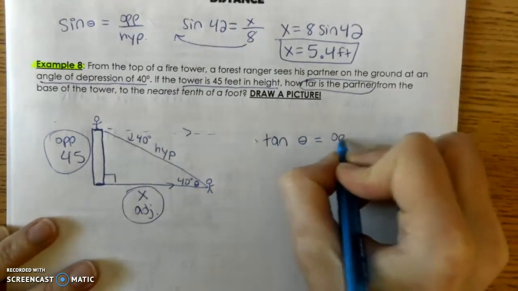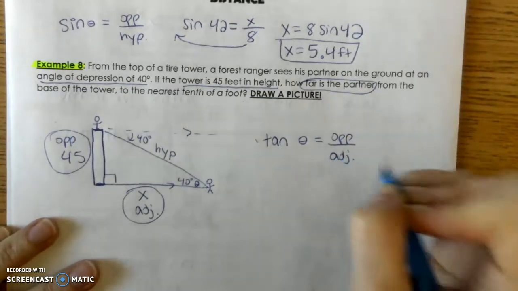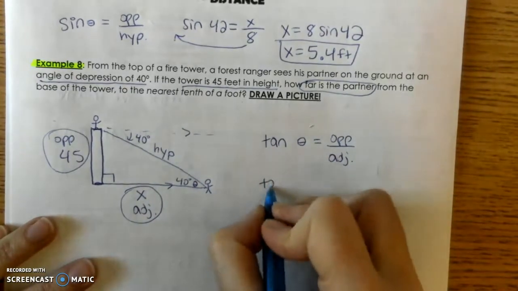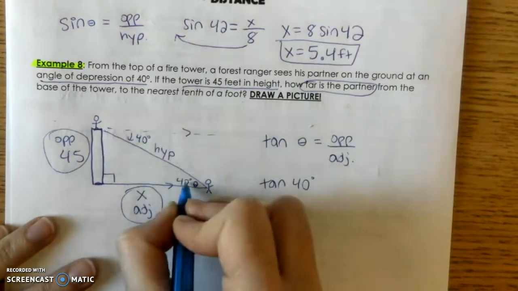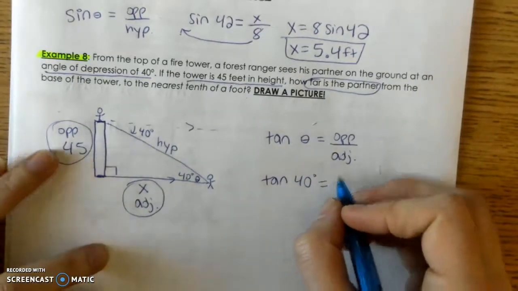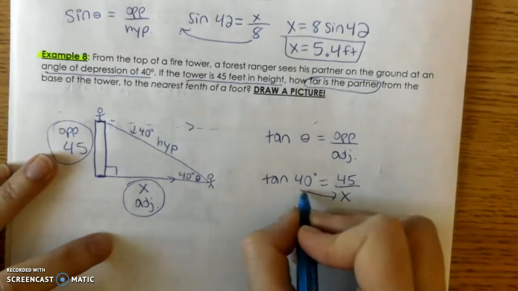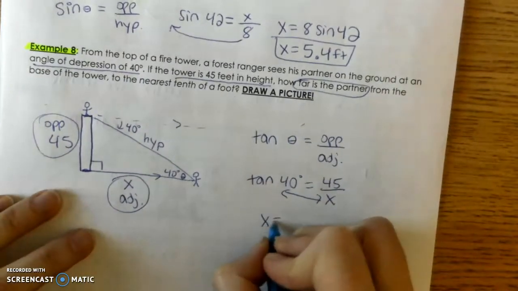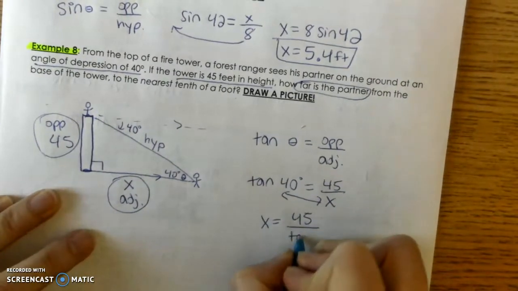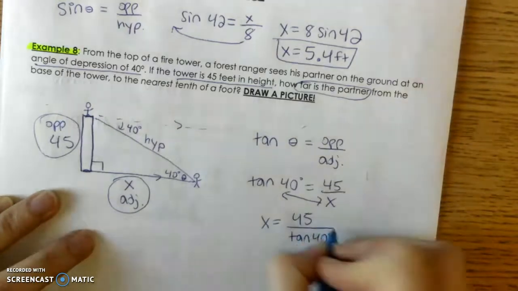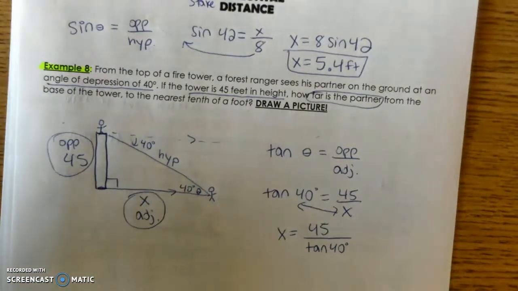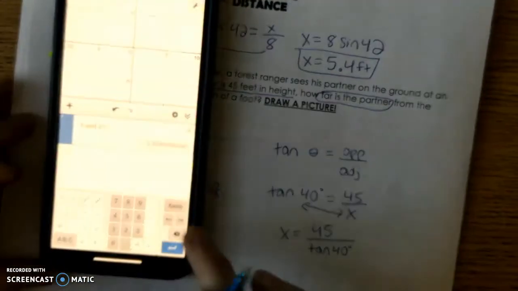Tangent of theta is equal to opposite over adjacent. So my theta is 40 degrees, right? Tangent of 40 is equal to 45 over x. X is on the bottom, so you switch it. X is equal to 45 over tangent of 40. All right, let's go ahead and get Desmos back out. 45 divided by tangent of 40.